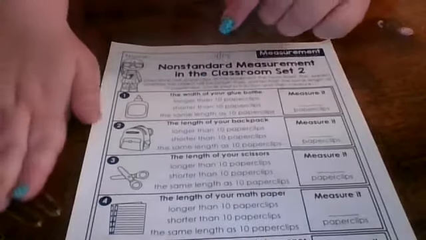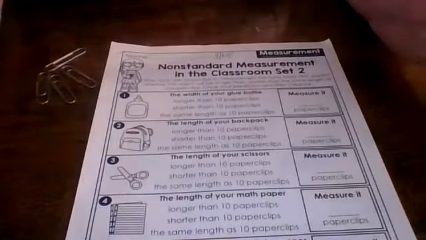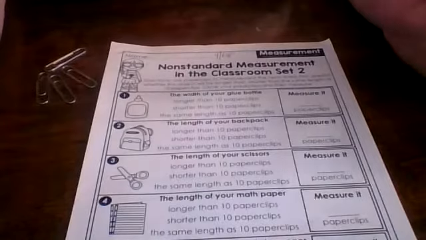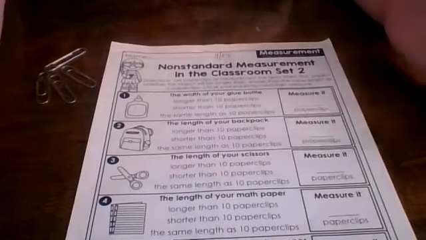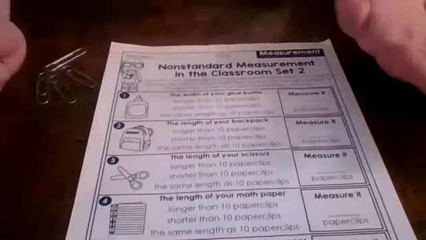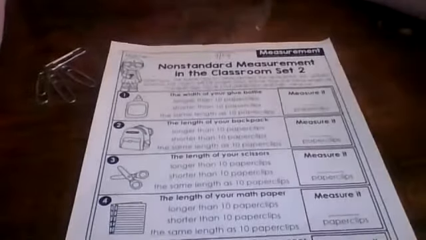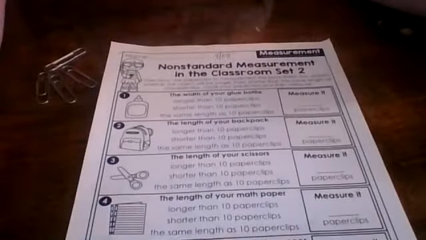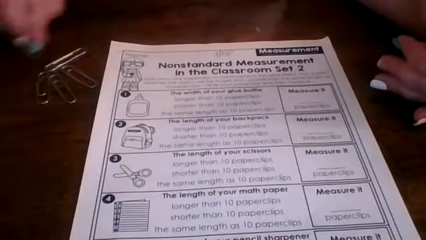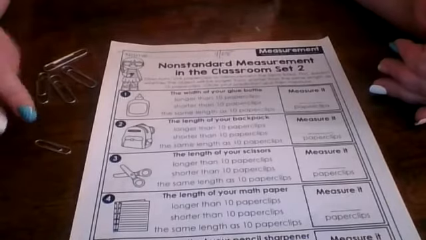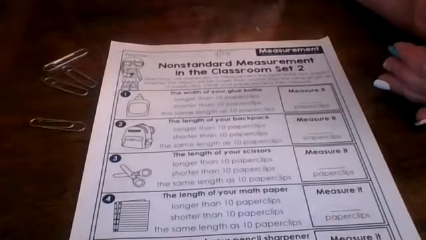We happen to have some paper clips. If you don't, that's okay. You can use M&Ms. You can use wheat thin crackers. You can use goldfish, something else around the house, okay? Whatever your grown-up has that you guys can use to measure. If they have paper clips, they need to be the same size, okay? So I can't use that one.